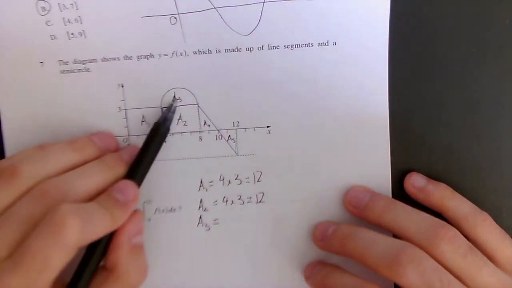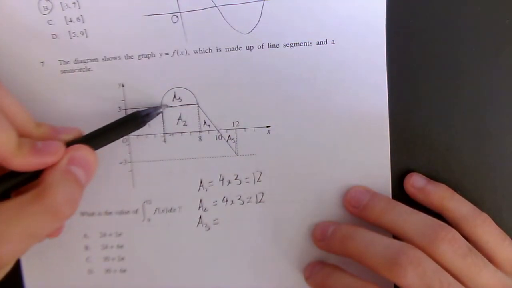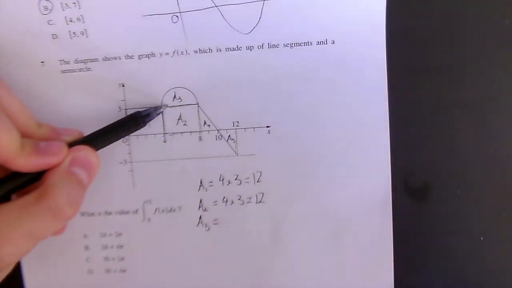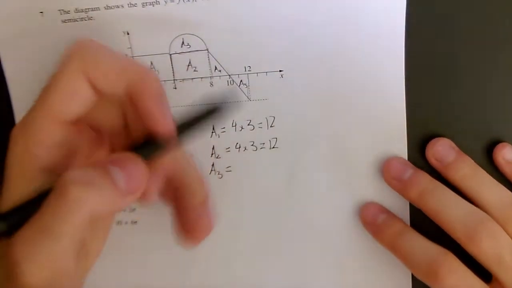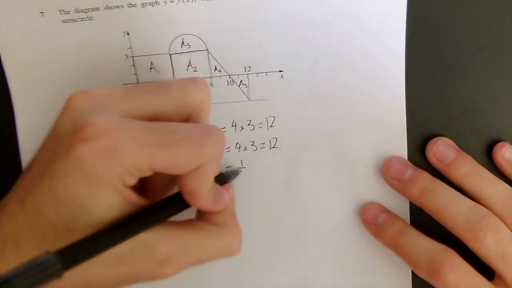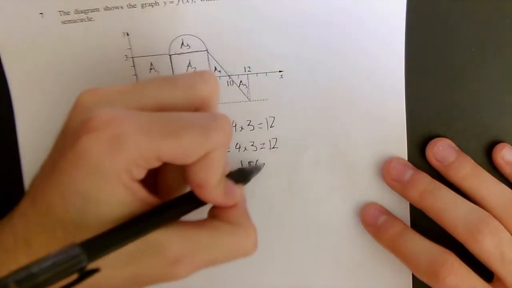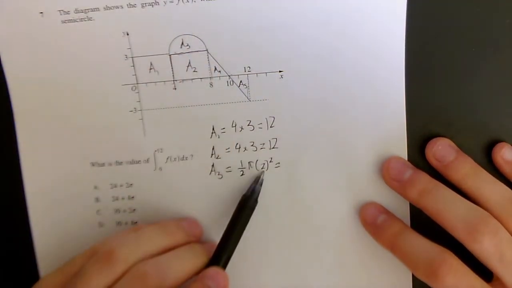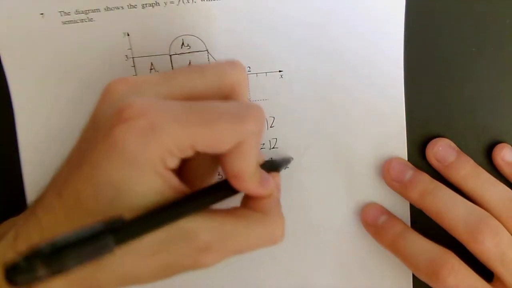Area 3 is now a semicircle. Okay, and recall its diameter is 4 units, meaning its radius will be 2. So recall that the area of a circle is pi r squared. So a semicircle is going to be half pi r squared. So half times pi times r, which is 2 squared. And 2 times 2 gives us 4, divided by 2 is 2. So it's going to be 2 pi. Okay.